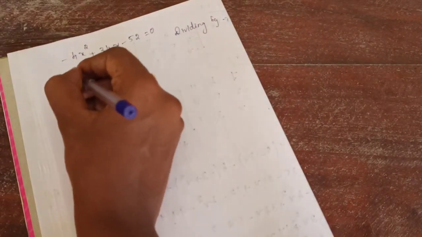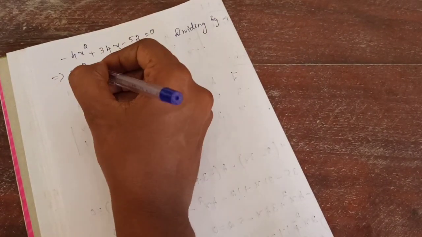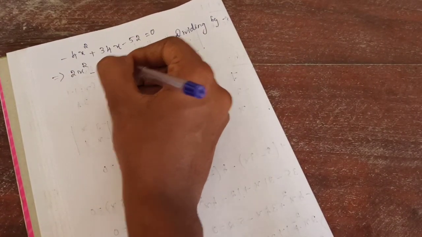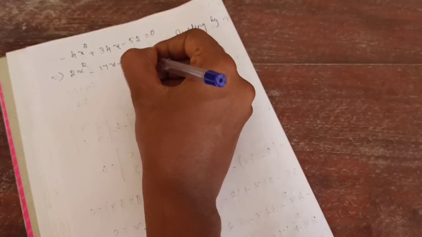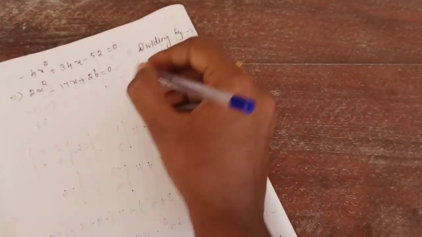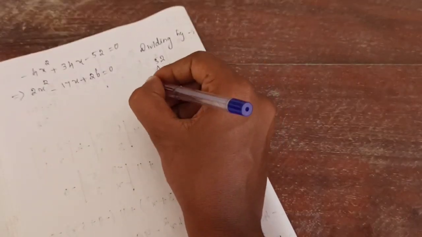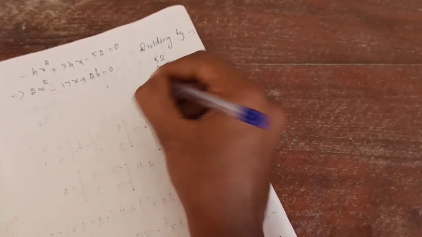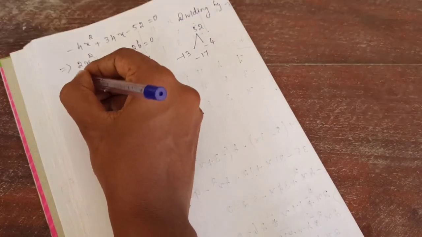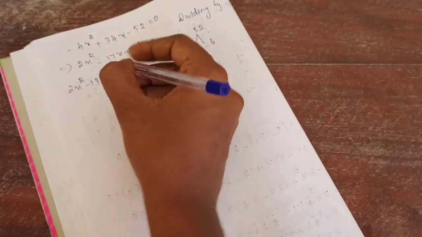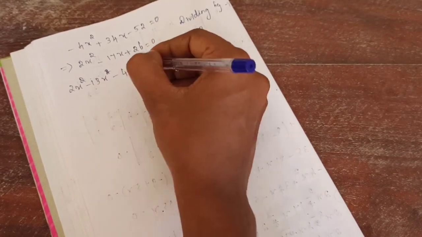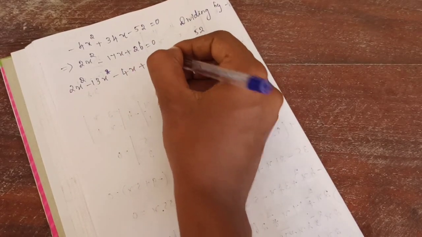So what will happen? 2x square plus will change as minus, so minus 17x plus 26 is equal to 0. Okay, there is a change in the symbol. So 52, again it is minus 17, so 13 and 4 both are also minus. So 2x square minus 13x minus 4x plus 26 is equal to 0.